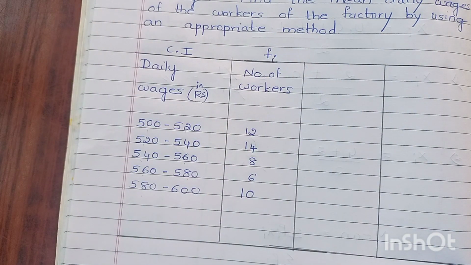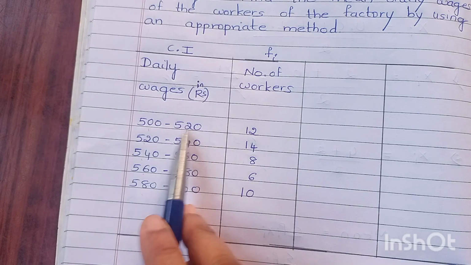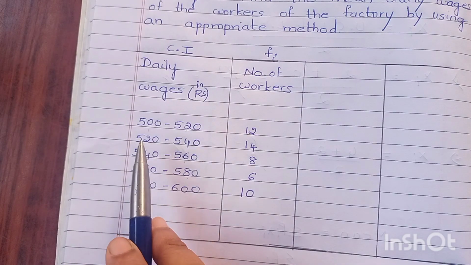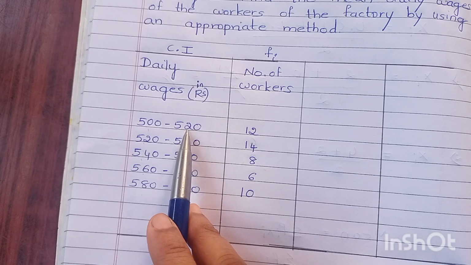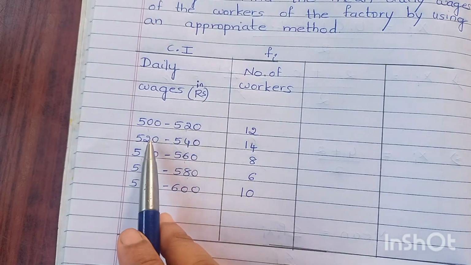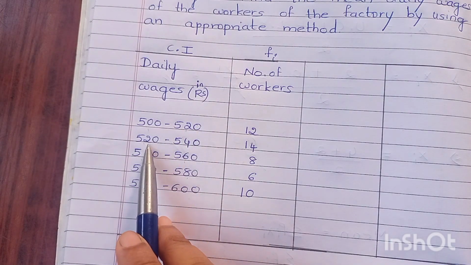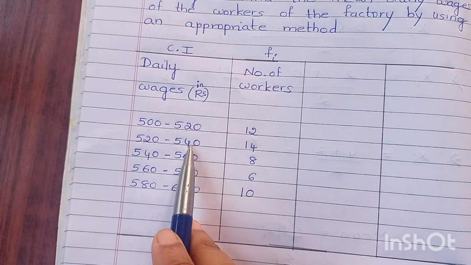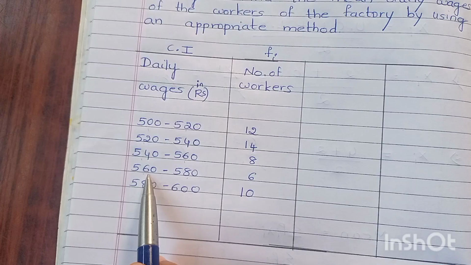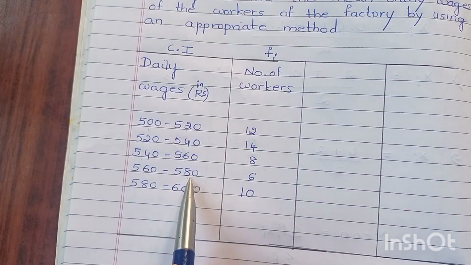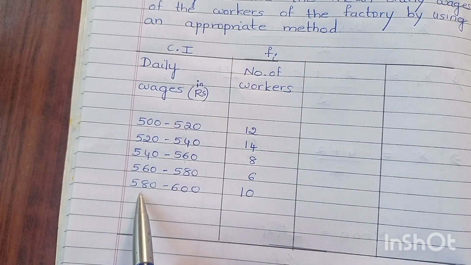Okay. Now, first thing is you have to check the class interval table. Say 500 to 520. Here 520 is the ending number, and here it has to start from the same number, okay? 540, look at this, here 540, 560, and here it is starting from 560, 580, here it is starting from 580.